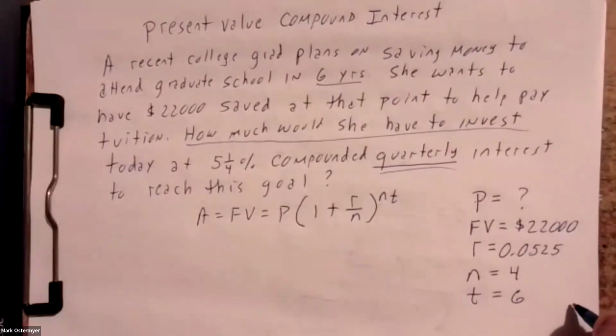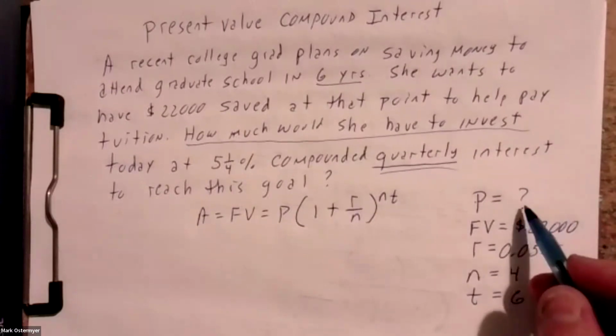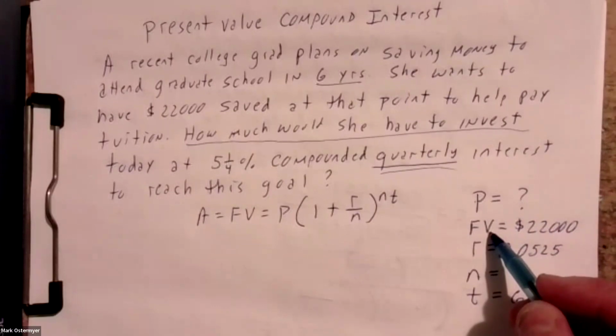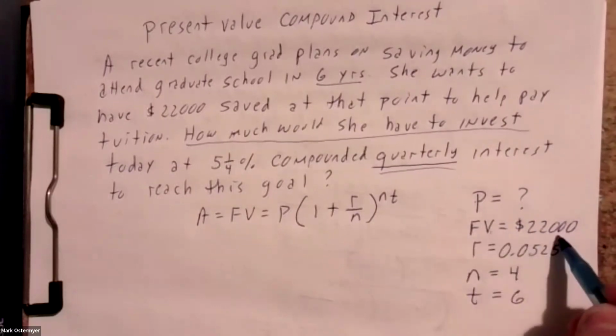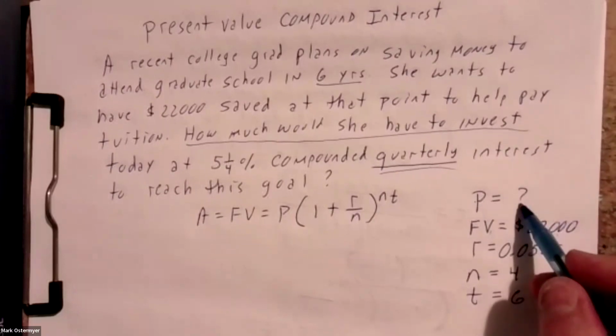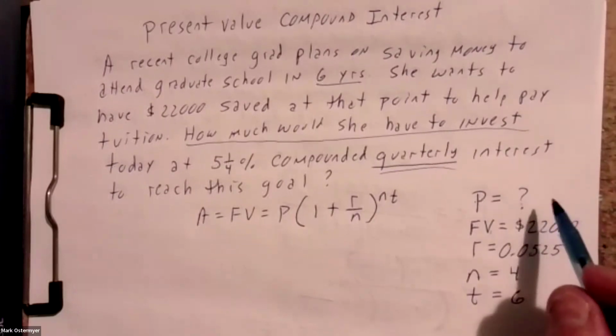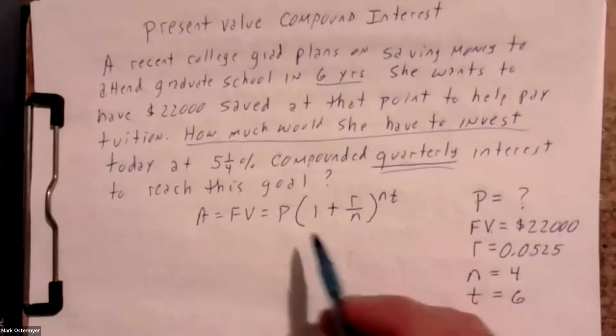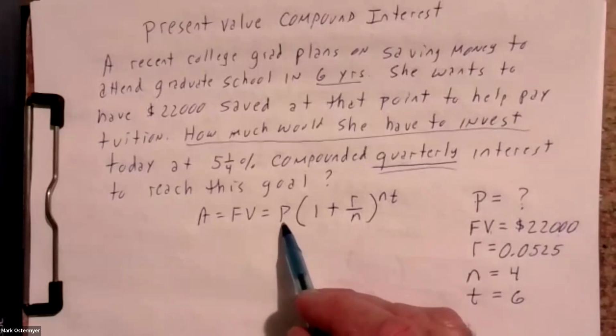Ladies and gentlemen, they call this a present value problem, not a future value problem. Because in the past, we knew what we were investing today, and we wanted to know what the future value was going to be. The tables have turned now. Now we know the future value, but we don't know how much we must invest today. That's why we call this a present value problem. We have to solve this formula for P, the initial principal we must invest today, to ensure that in 6 years, we'll have $22,000 waiting for us.